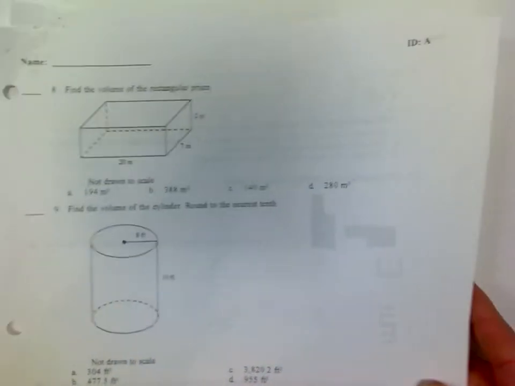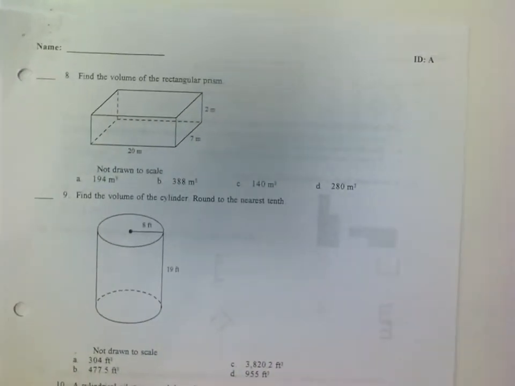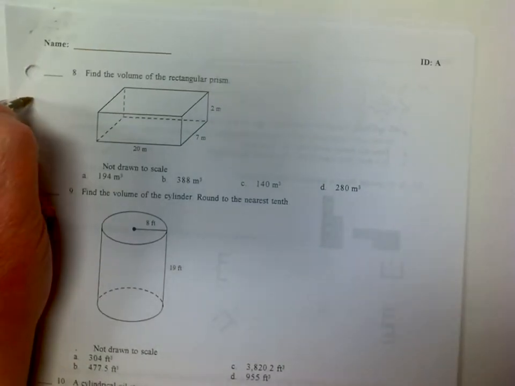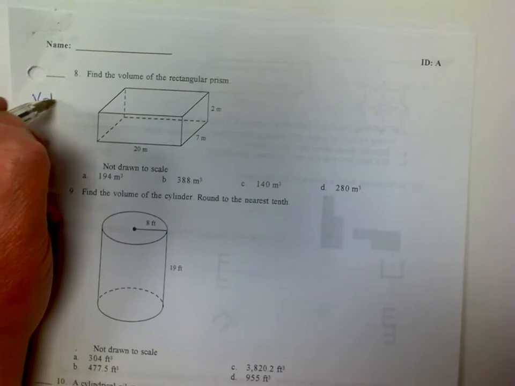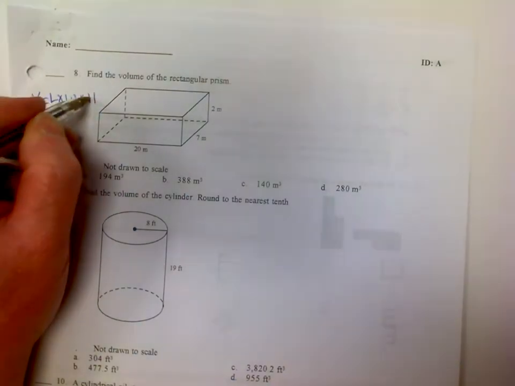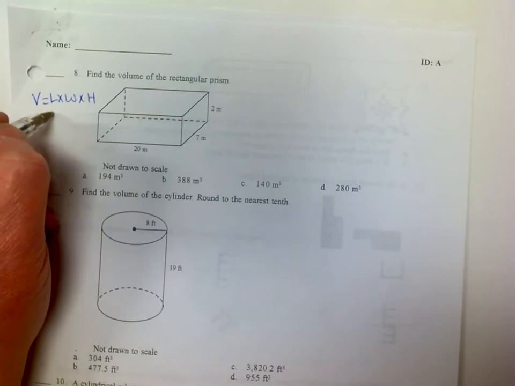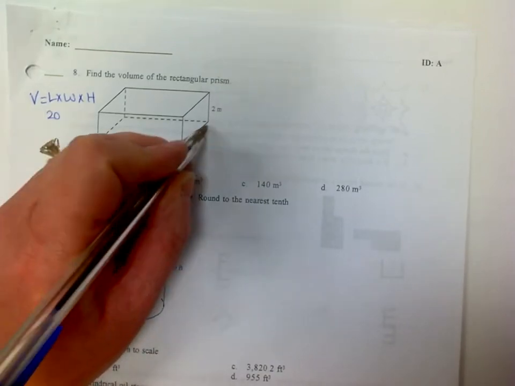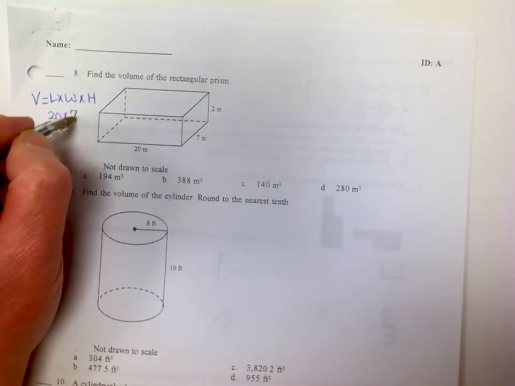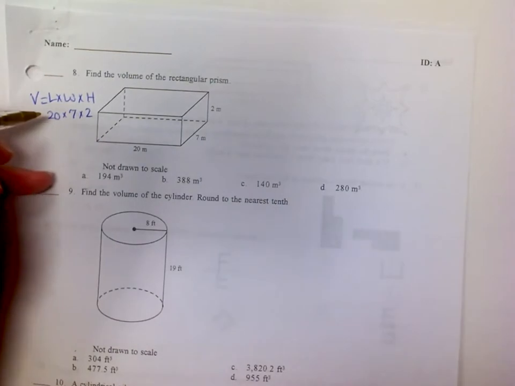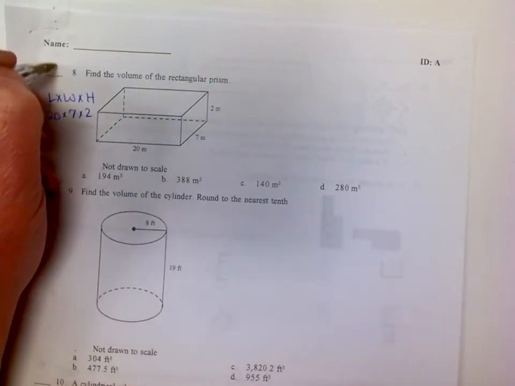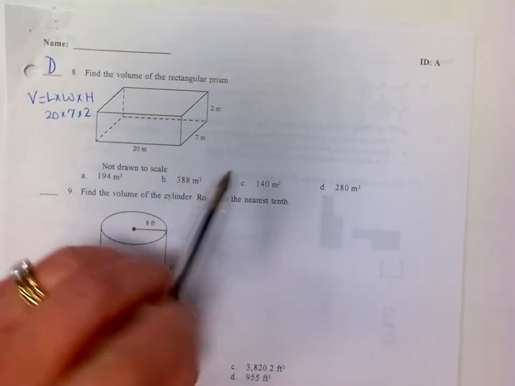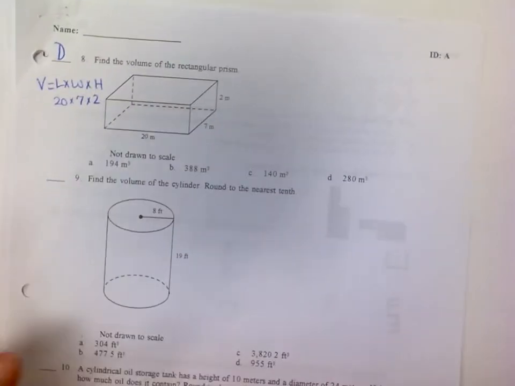Okay, find the volume of the rectangular prism. Again, we can use length times width times height. So that would be 20 times 7 times 2. 20 times 7 is 140, and 140 times 2 is going to give you 280 cubic meters.